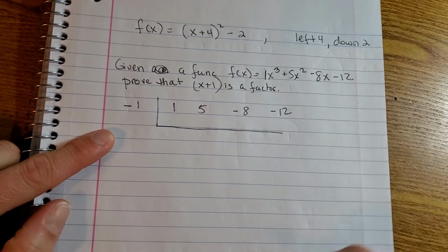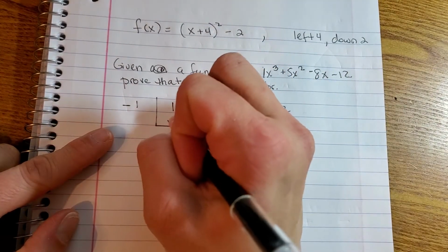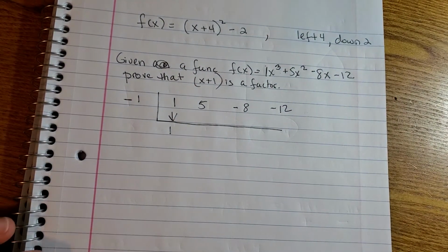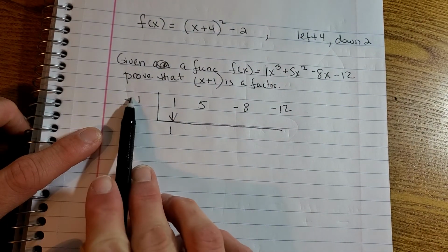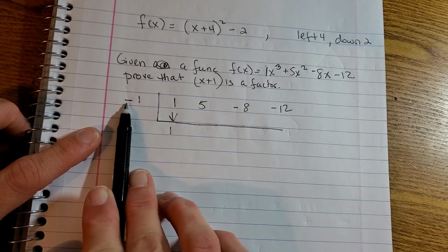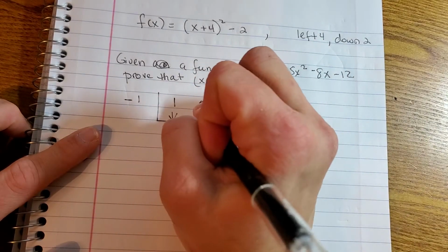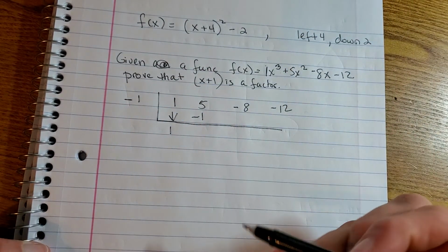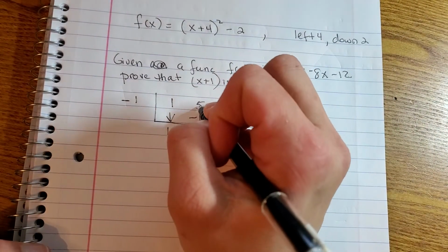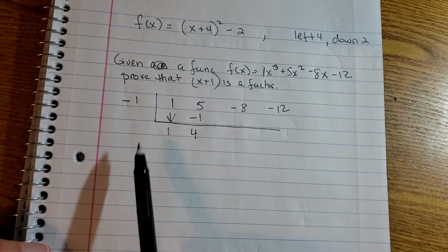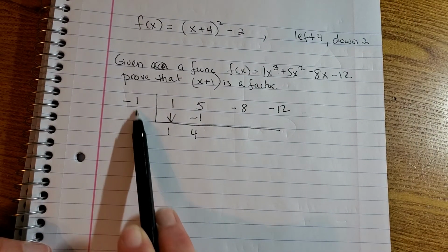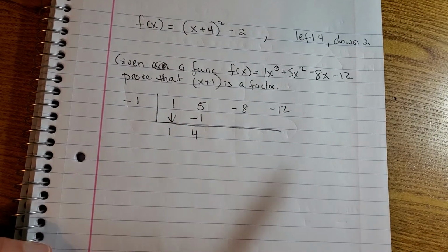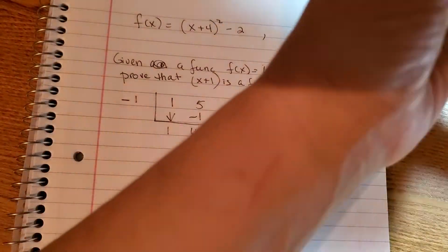So with synthetic division, we always bring down the first number. Then we're going to follow that V shape. -1 times 1 is -1. And we're going to combine our terms going down, so 5 minus 1 is 4. -1, so we come back over here, times 4, we're going to put -4.